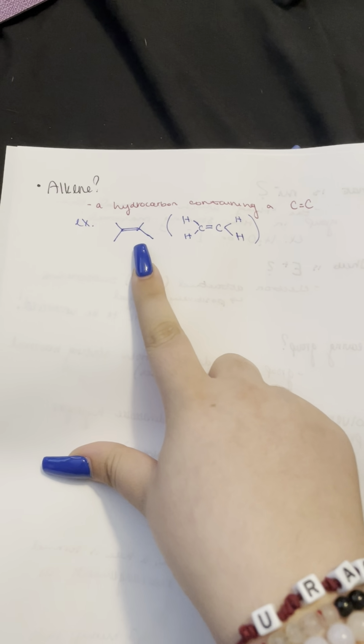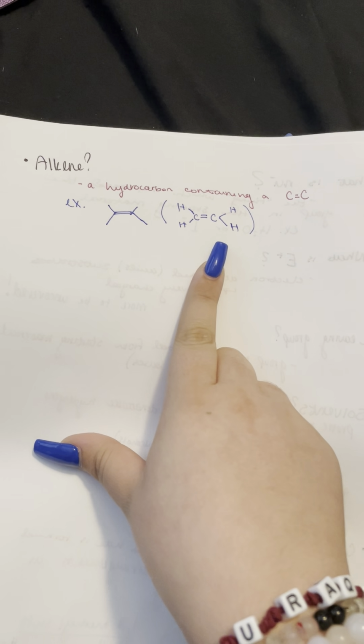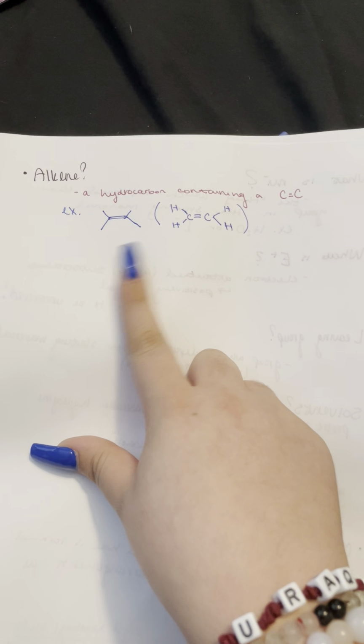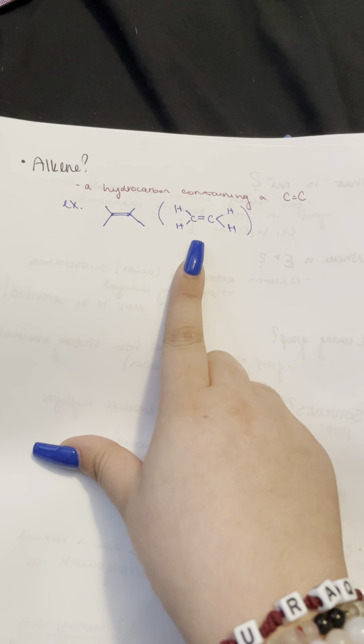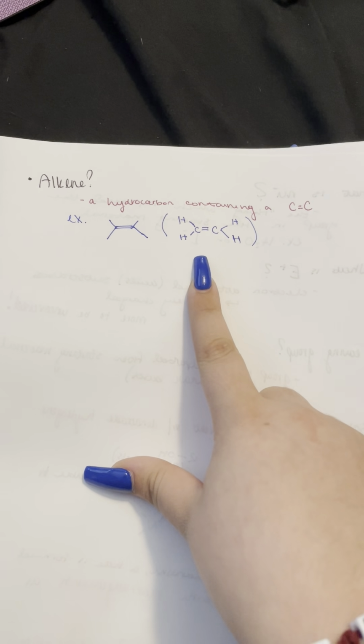Now, an alkene is basically just a hydrocarbon containing a carbon-carbon double bond. And this is a good example that is going to be most commonly used in this lecture. And this and this are basically the same thing. This is just a broken down version of that.